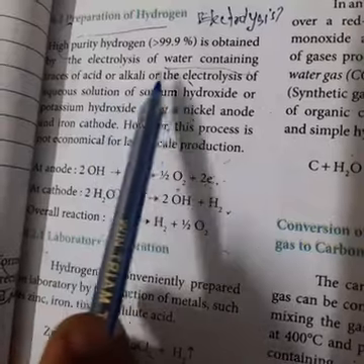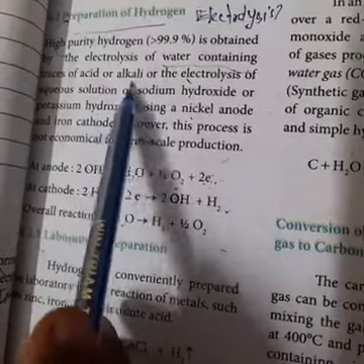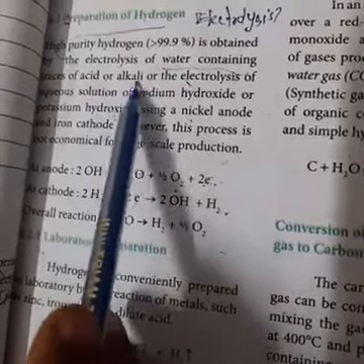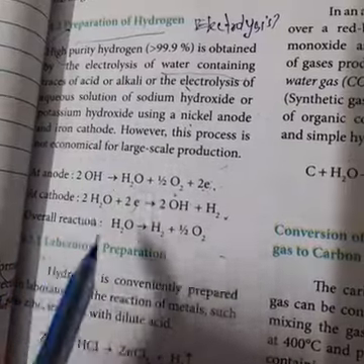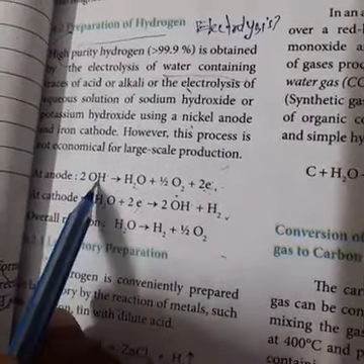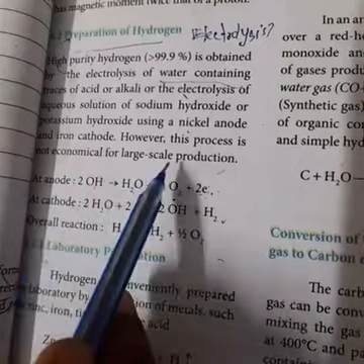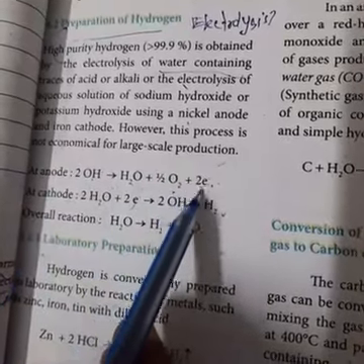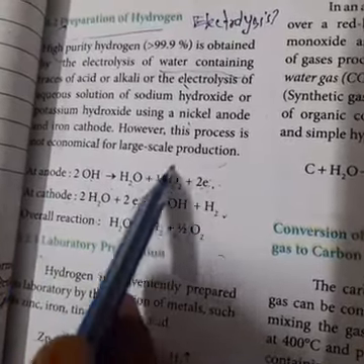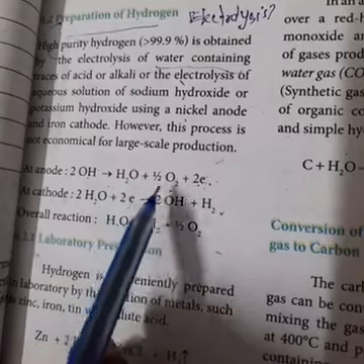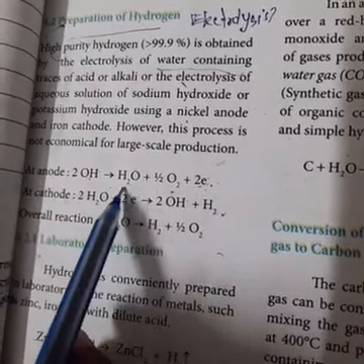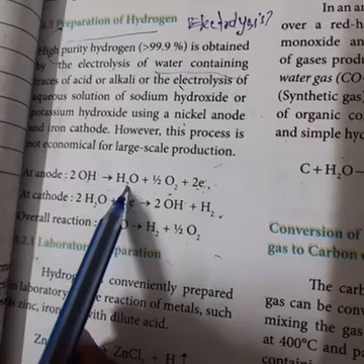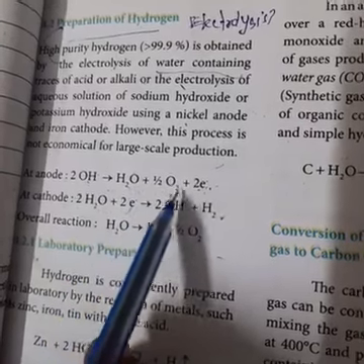We are using alkali here, water plus alkali. In alkali there is OH minus ion; this OH minus ion loses 2 electrons and liberates oxygen gas. So 2 OH minus gives H2O plus half O2 plus 2 electrons.